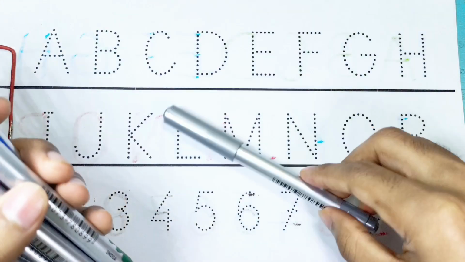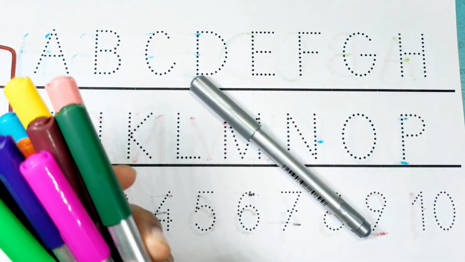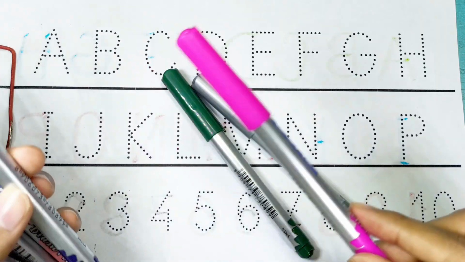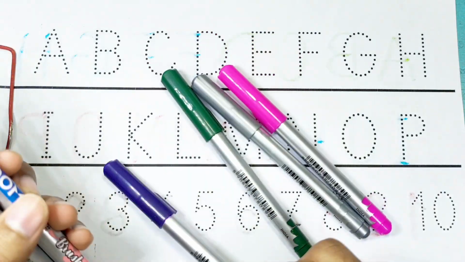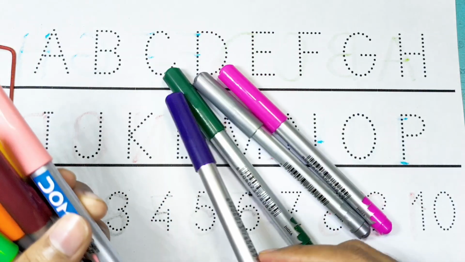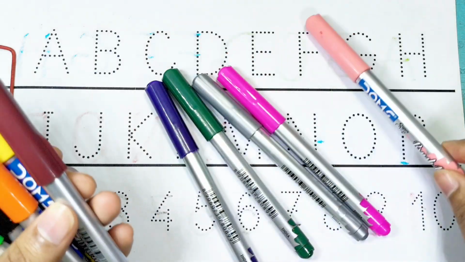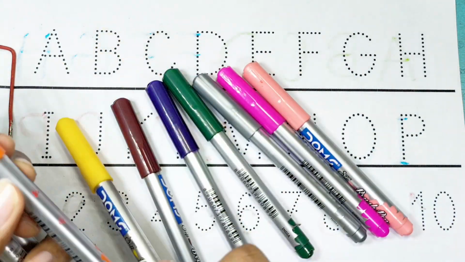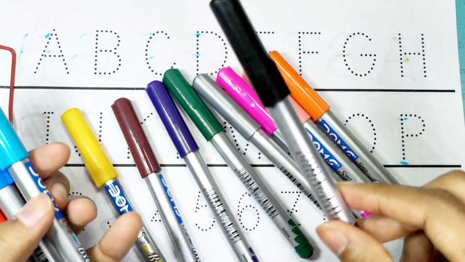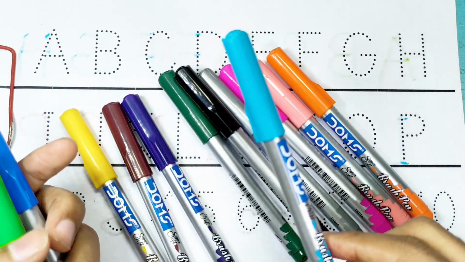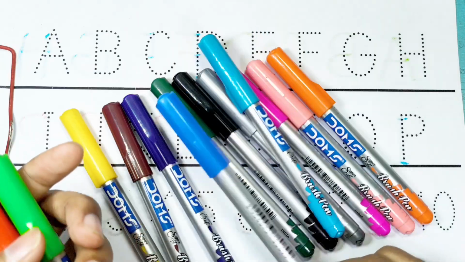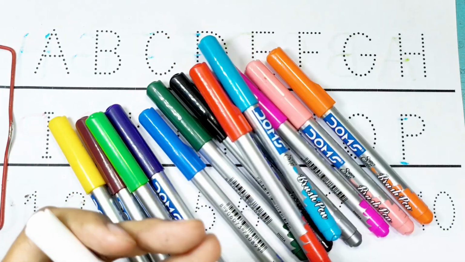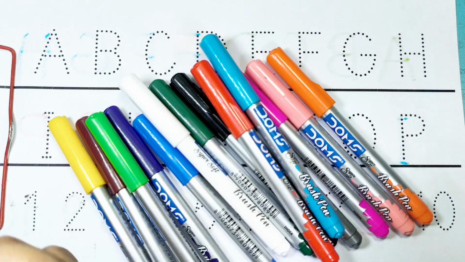R for rose. Silver color. Dark green color. Dark pink color. Stay with us. Persian blue color. Light pink color. And the next one is brown color. Yellow color. Orange color. Black color. Kids, the next one is sky blue color. Blue color. Light green color. Stay with us. Red color. And the last one is white color.